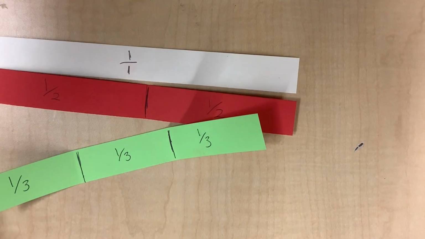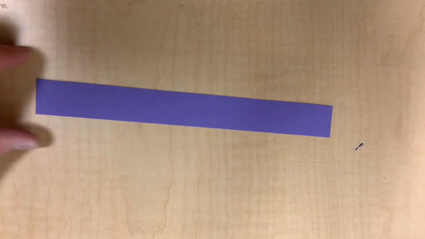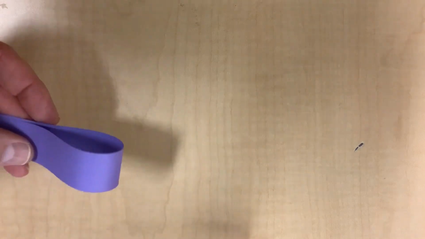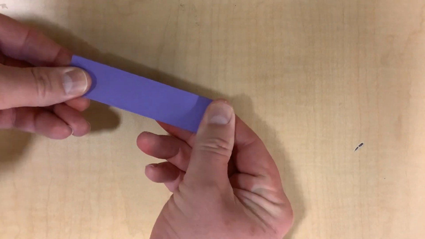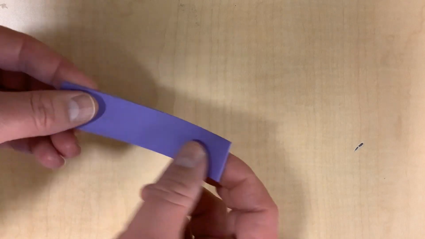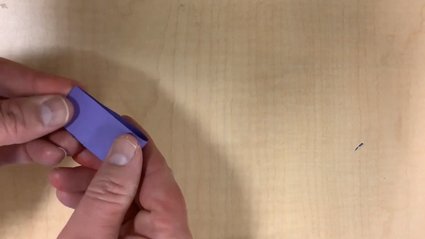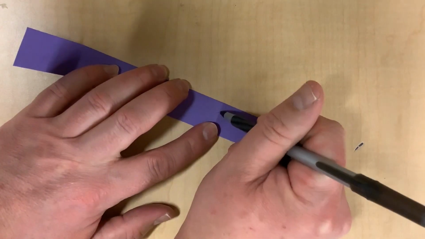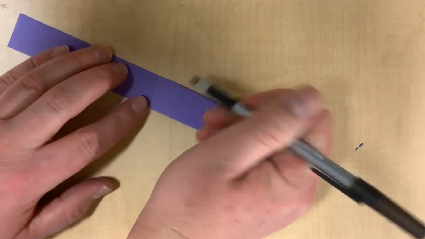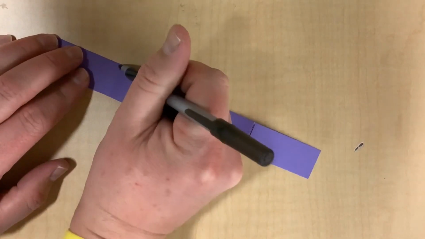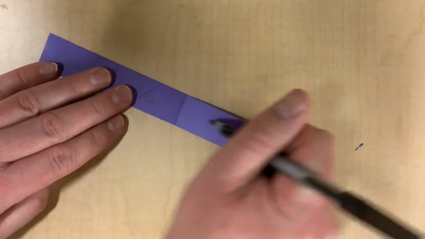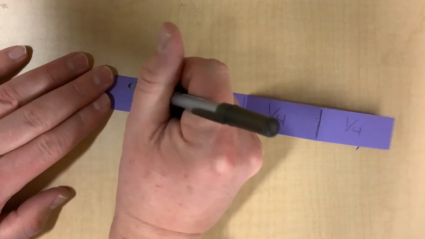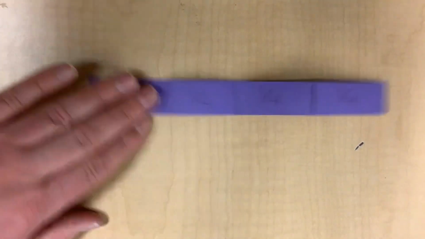Next, you're going to grab your purple. All right, your purple. We're going to split that into fourths. So I know if I split the whole into 2, if I times it by 2, meaning folding it again, I'm going to have my equal pieces, and they are 4 pieces. So what am I going to label this one? Correct. Each one's going to have 1/4, 1/4, 1/4, and 1/4. 1, 2, 3, 4. Okay?